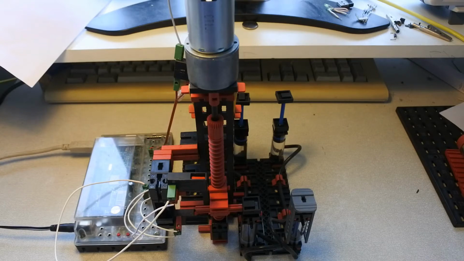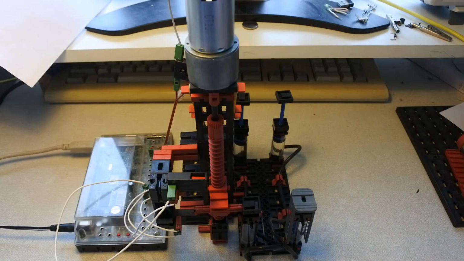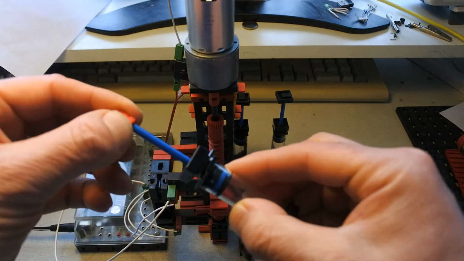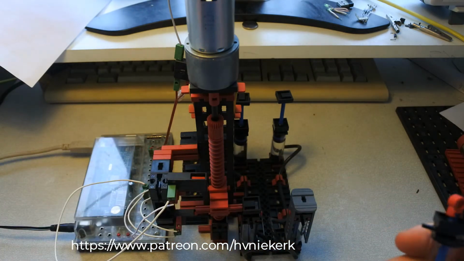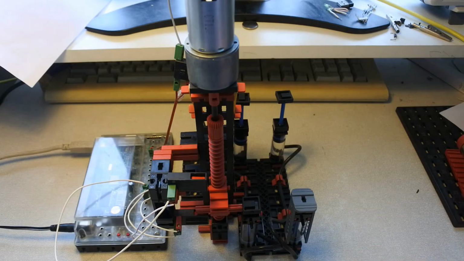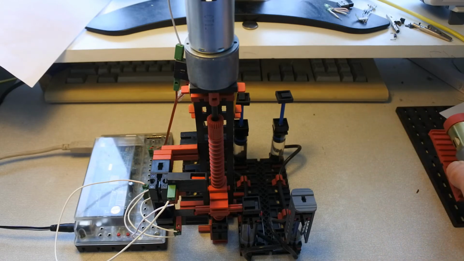Well, you can do more, of course, like adding something here so that it works better. Taking another kind of piston like this one with an axle through here, etc. But yeah, you can do some more stuff, like for instance adding a motor and driving this belt.